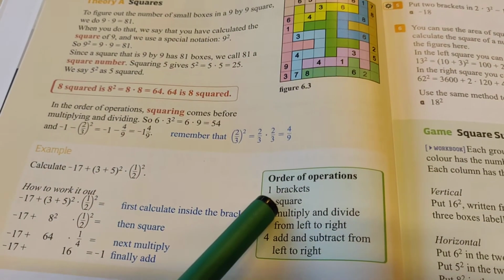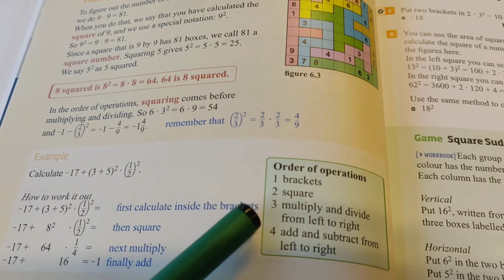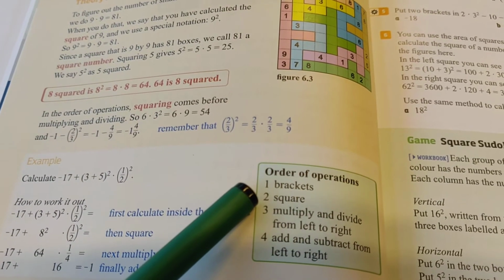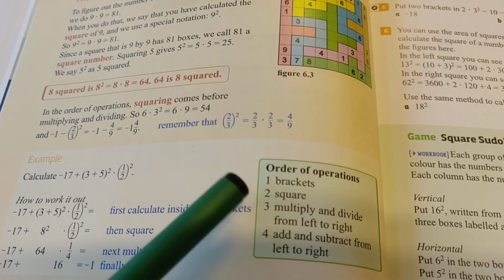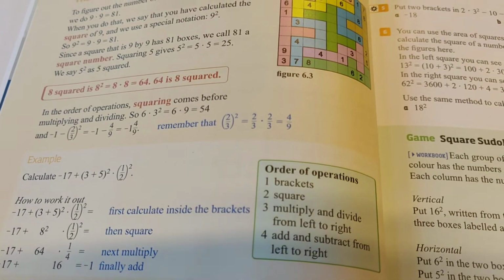But now we also have to do squares, because that's the new thing that we do this year, and that goes between brackets and multiplying and dividing. So here we have squares, and later on this step will also have square roots, which is the opposite of a square, but we'll get to that later. So first brackets, then squares, then times and divided by, and then plus and minus.